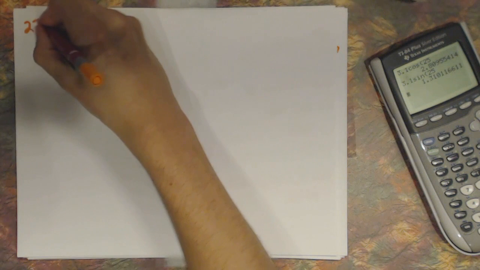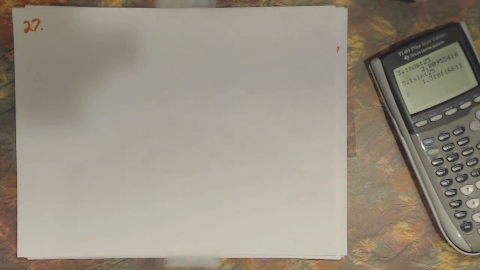The next question is question 27, and it asks: a roller coaster travels 41.1 meters at an angle of 40.0 degrees above the horizontal. How far does it move horizontally and vertically? This is basically the same as the last problem. It gives you a magnitude and an angle of a vector, and it wants you to find the horizontal and vertical components, aka the x and y components. You can think of it many ways.